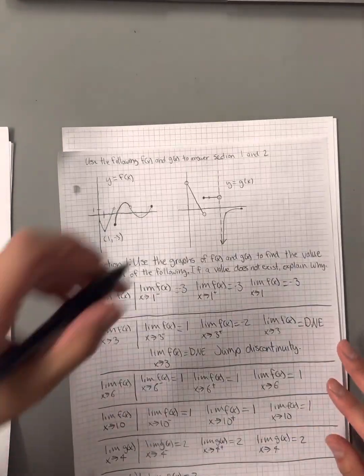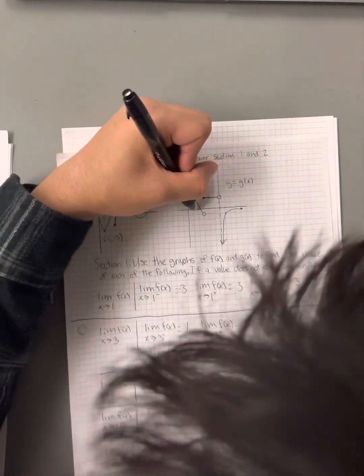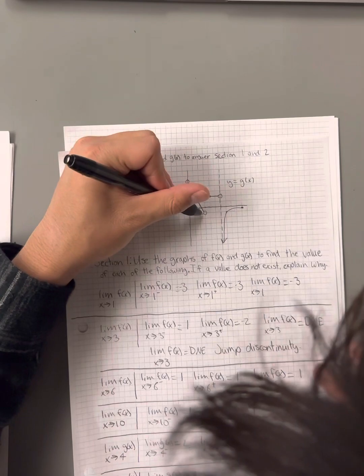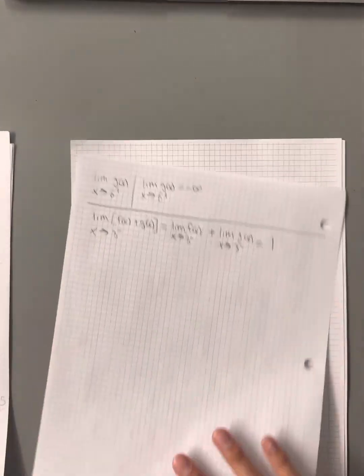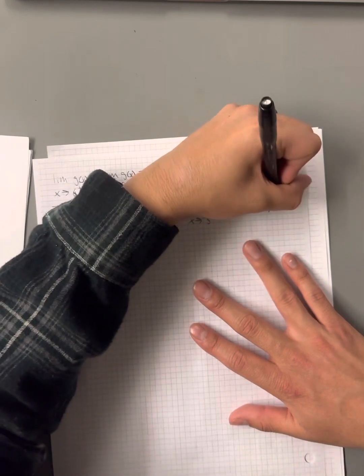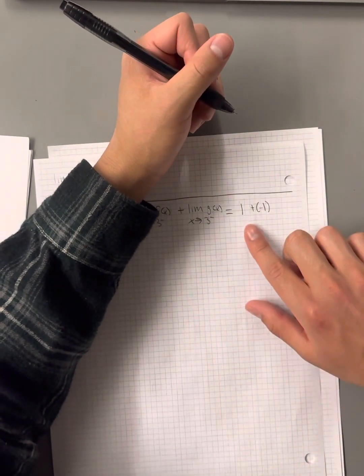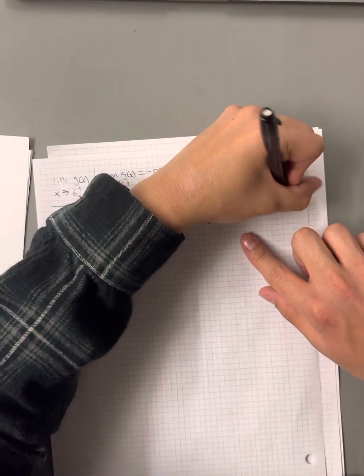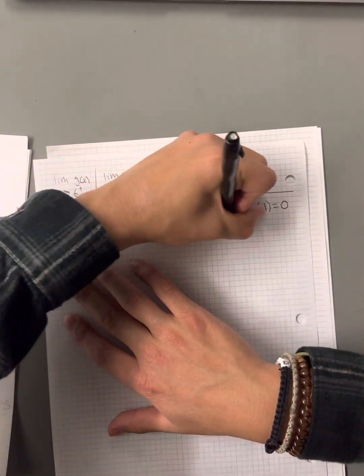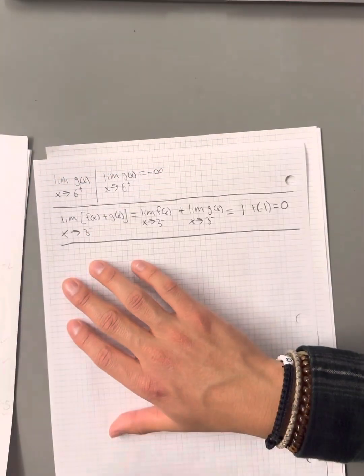And let's look at g of x as it approaches 3 from the left. It is approaching, as you can see, negative 1. So it is 1 plus negative 1, otherwise just 1 minus 1, which is equal to 0. The limit is equal to 0. And that is our answer.